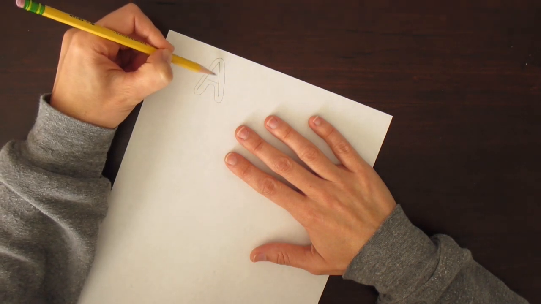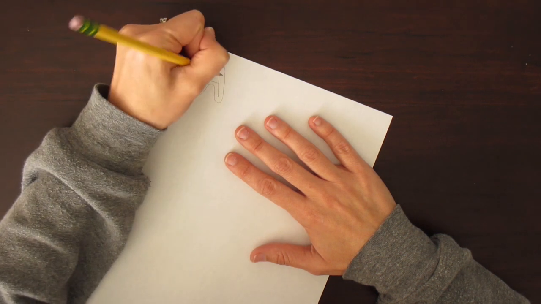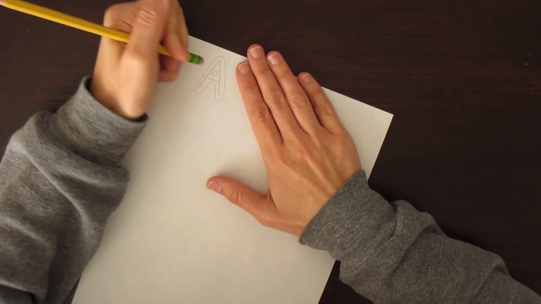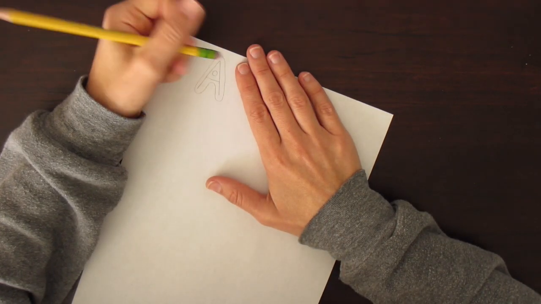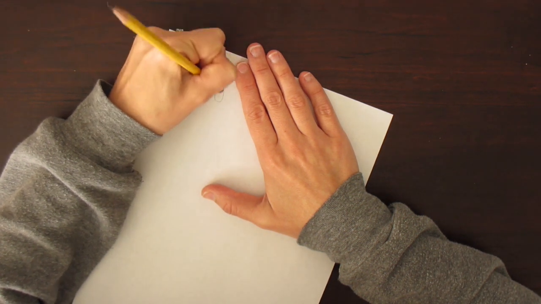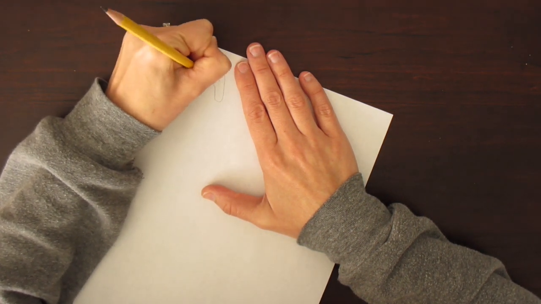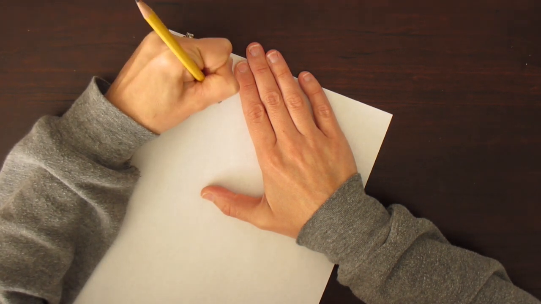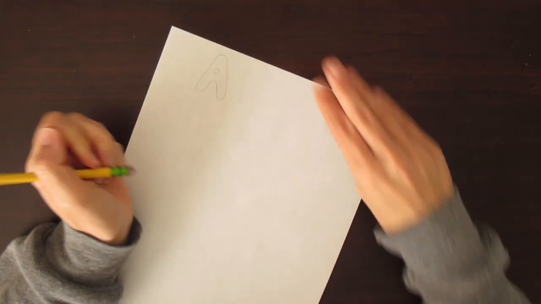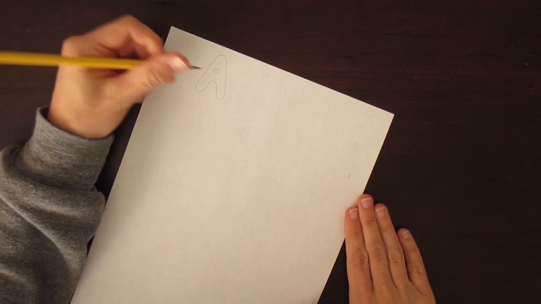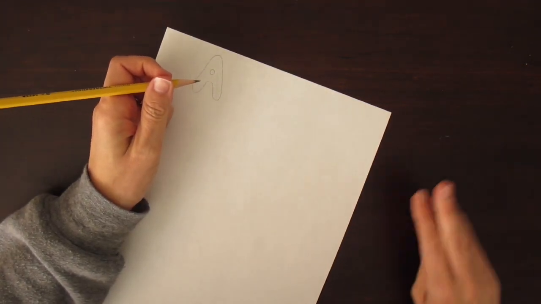For the inside of the A here, you're just going to draw a circle, and then in order to get the bubble letter, you get your eraser and you erase away the letter that you already had. Once you erase that regular letter away, you are left with a bubble letter. So that's your bubble letter A. Let me show you again.